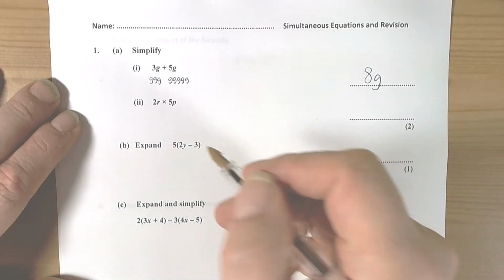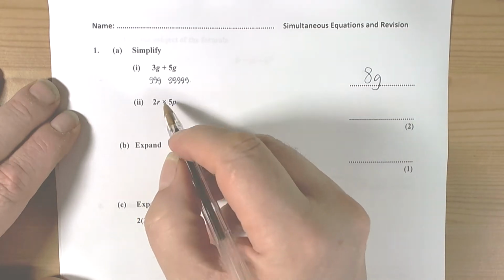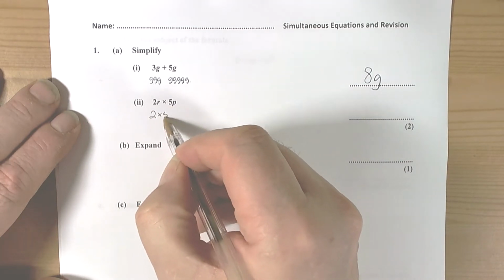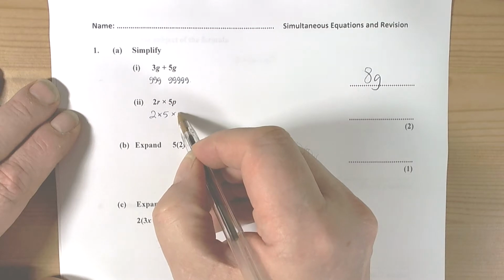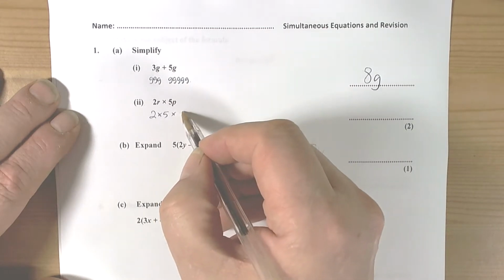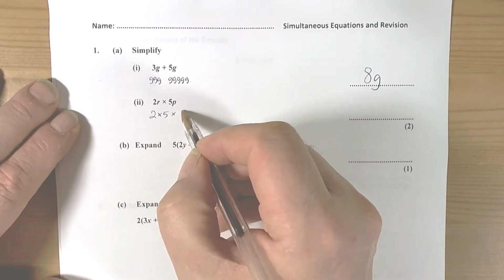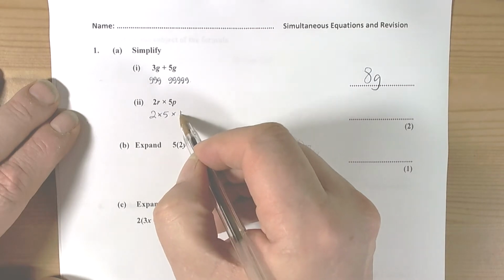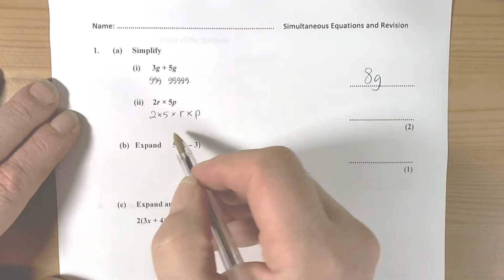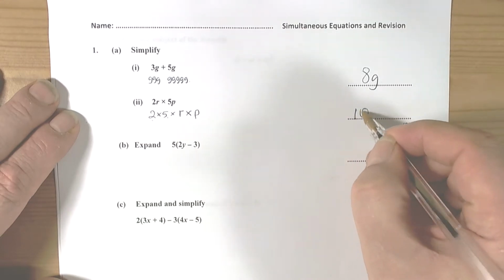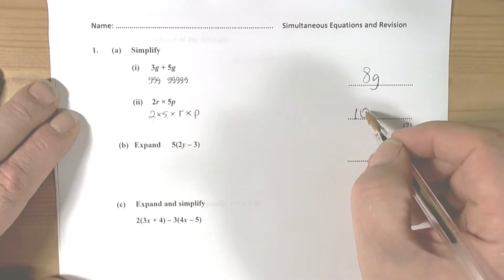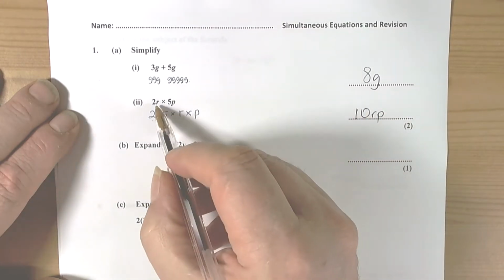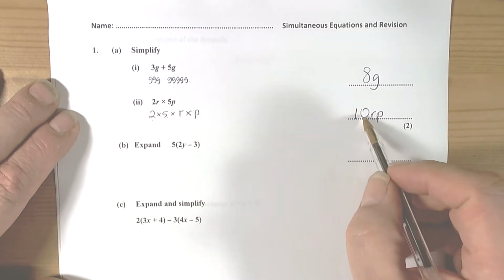We've written less. Here we've got to remember that we can swap the order of multiplications to anything we like, because it's what's called commutative. 2 times 3 is 6 and 3 times 2 is 6, so it doesn't matter which way around we do it. So we can swap these around. So 2 times 5 is 10 and r times p is rp. So 2r times 5p will equal 10rp.